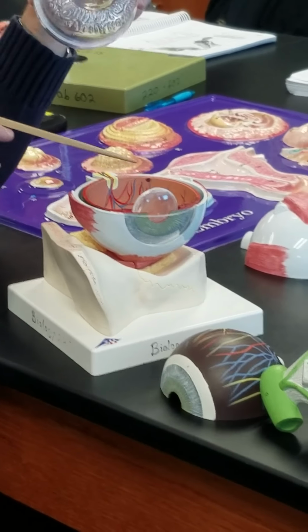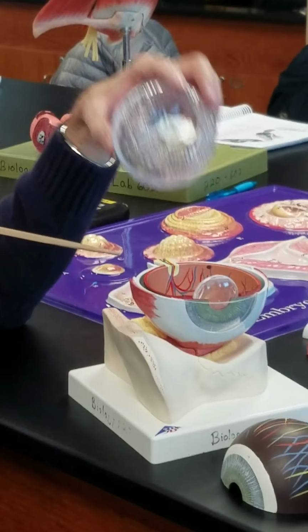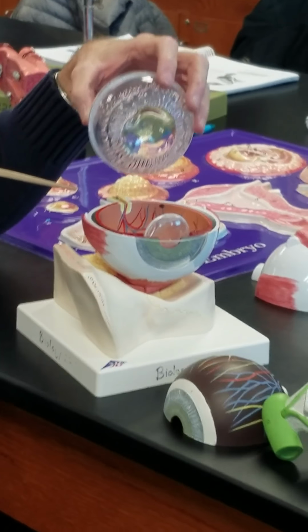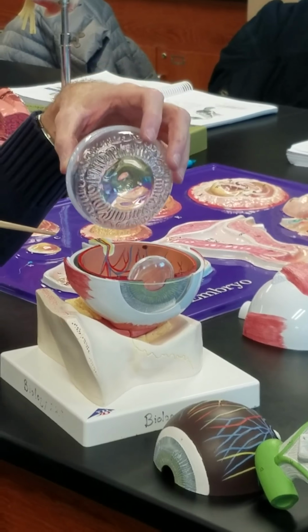All right, behind the lens, we've got a large space called the posterior cavity of the eye, or vitreous chamber. Well, this is the vitreous humor that fills that space, this ball of transparent jelly fills that large posterior space.